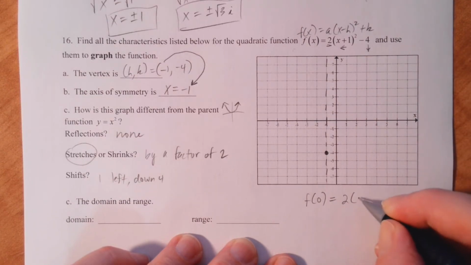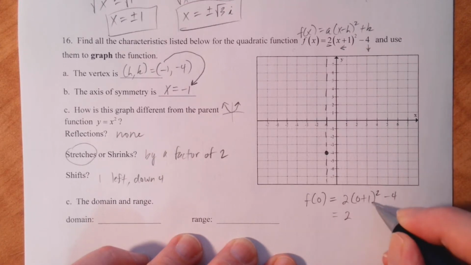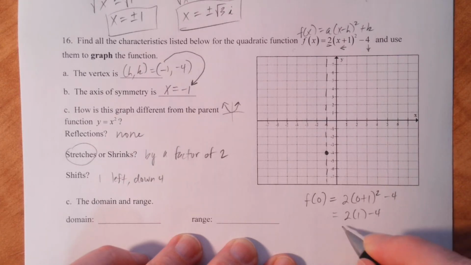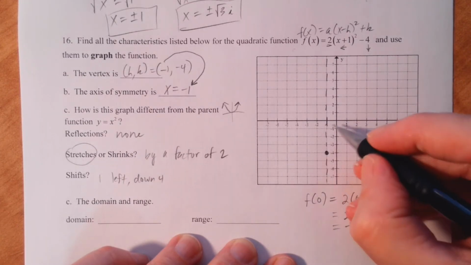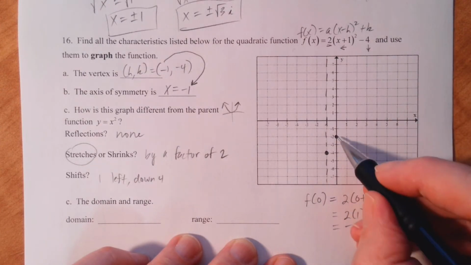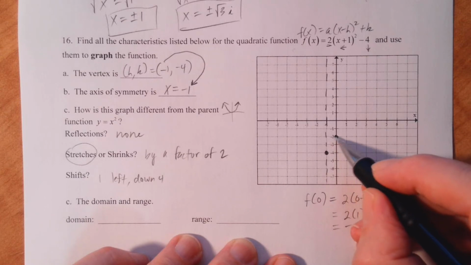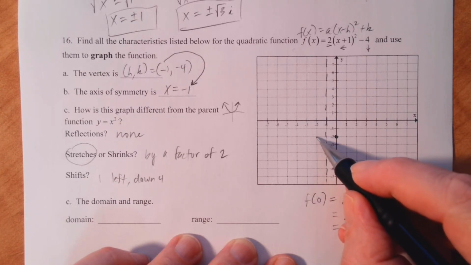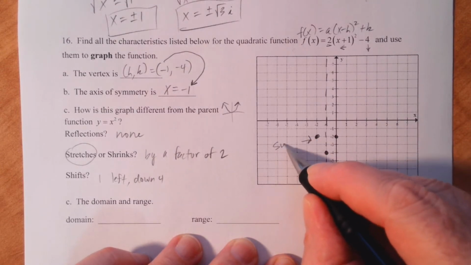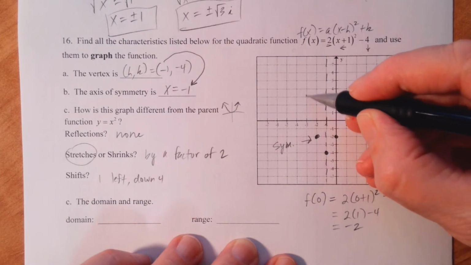f of 0 is 2 times 0 plus 1 squared minus 4. Well, 0 plus 1 is 1, and 1 squared is 1. So we're going to get 2 minus 4, or negative 2. So 0, negative 2. So we know if there's a point here on the right side of the axis, there'll be one on the other side, same distance away. So we're getting this point using symmetry, and that should be plenty to draw a decent graph.